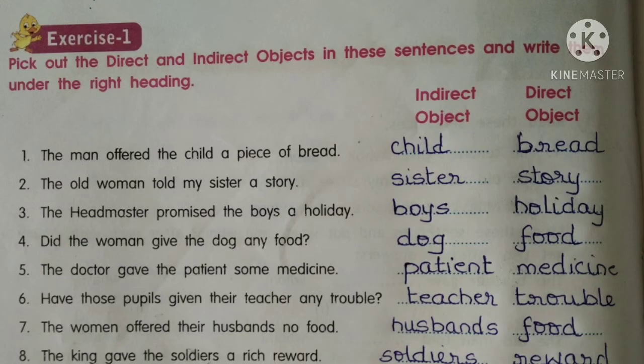We need to pick out the direct and indirect objects in these sentences and write them down in the right heading. So your first one is the indirect object and the second is the direct object. For indirect, we need to ask the question whom, and for the direct, we need to ask the question what. To whom will be asked? To the verb. So, let's begin.